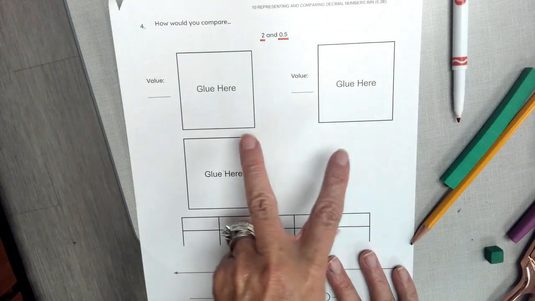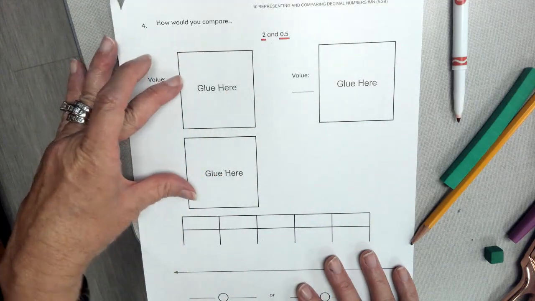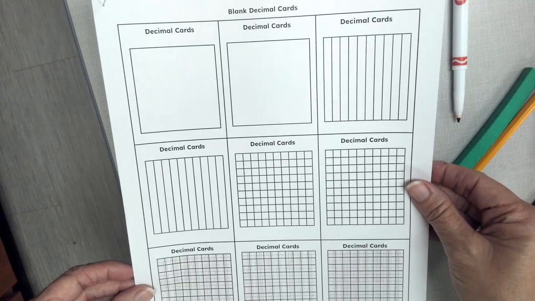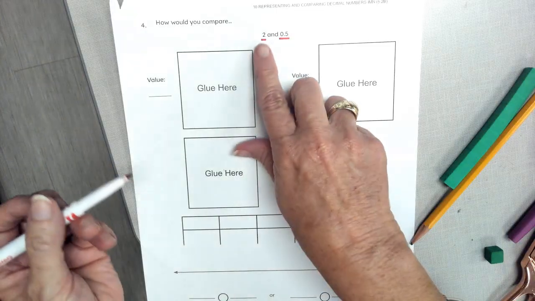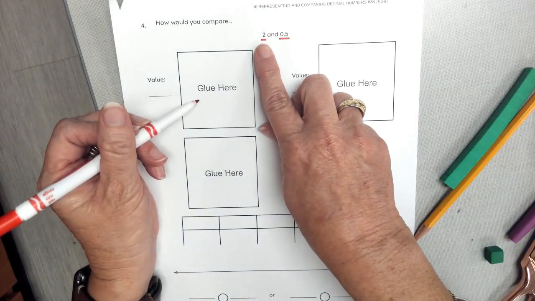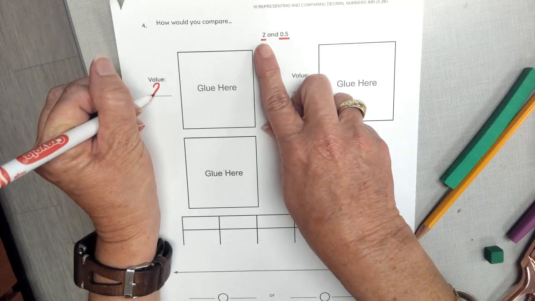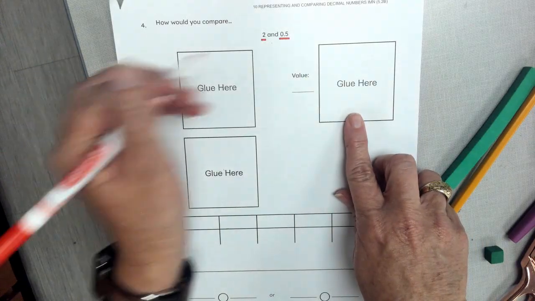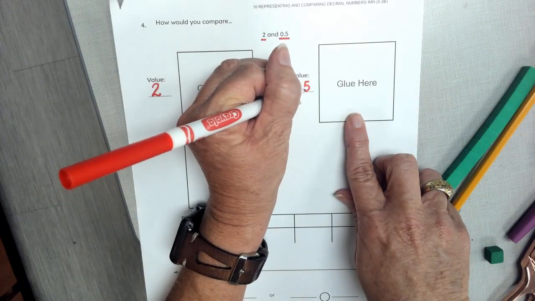So you are actually going to compare those, but we need to think about the pieces that we're going to need from our blank decimal cards. So the very first thing I want you to do is I want you to write these numbers down. I'm going to put the number 2 here because it looks like I have 2 places to glue. So the whole number 2. And over here I only have 1 spot to glue, so I'm going to put 5/10.